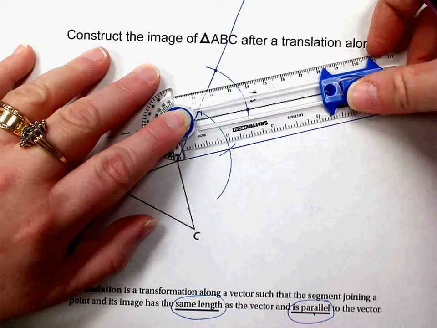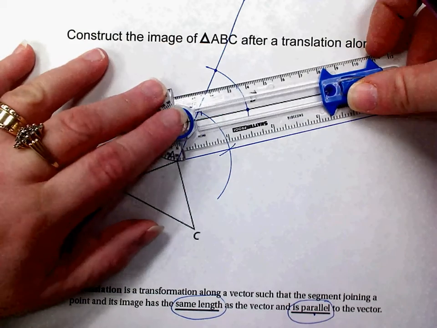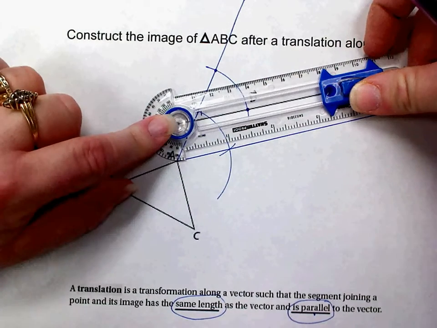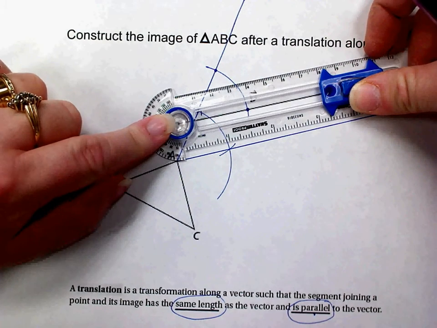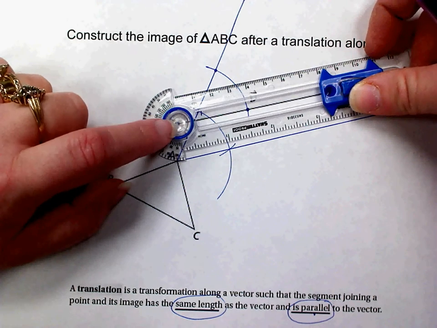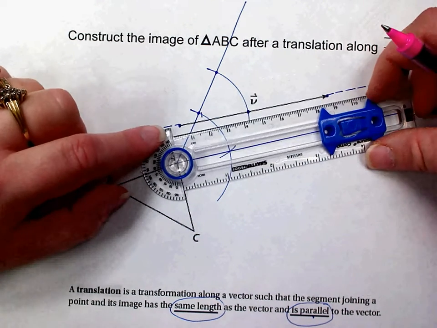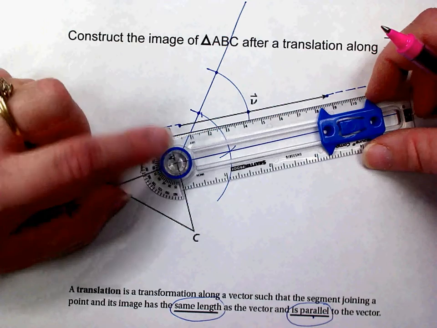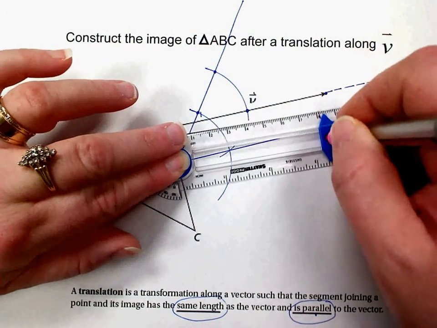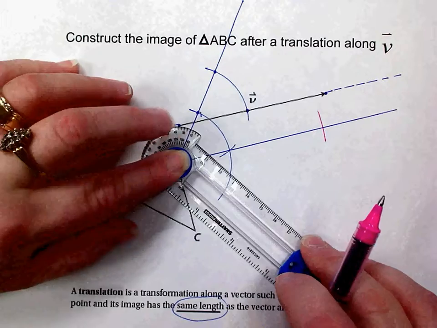So initial point here, terminal point here. Measure that distance of the vector. Once you have that setting, now move the center of your compass to point A, and you can use that setting to place an arc on your parallel line so you know exactly where A prime is located.